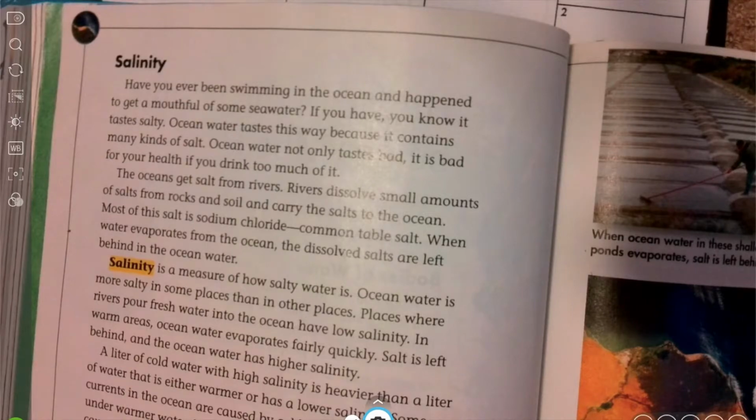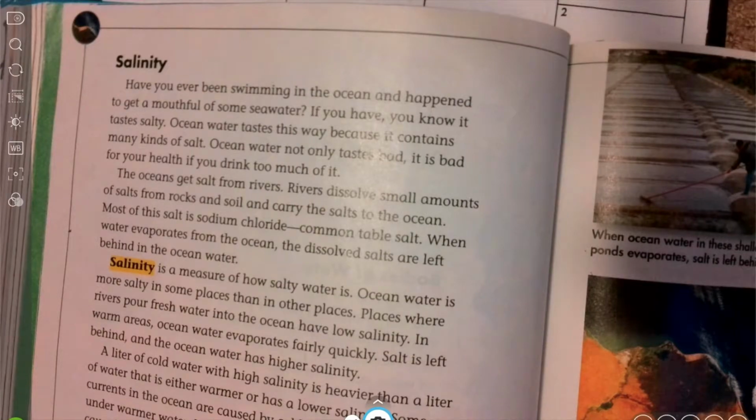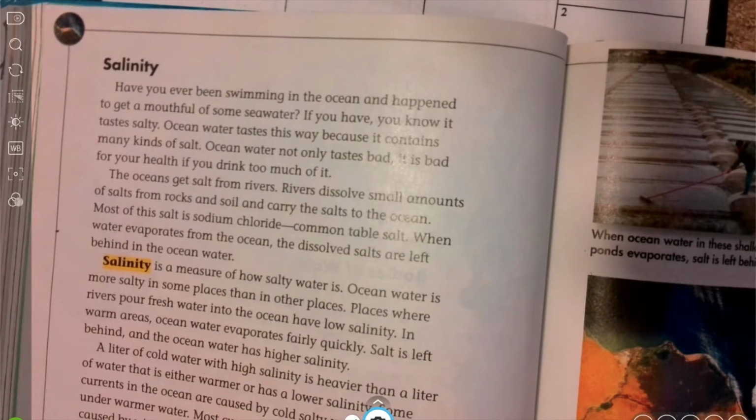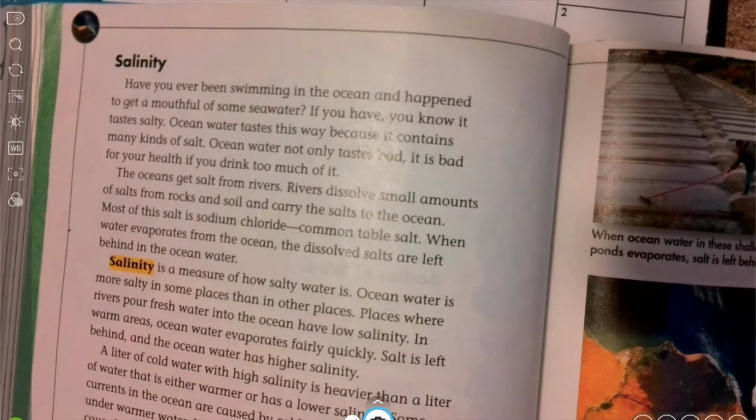Salinity. Have you ever been swimming in the ocean and happened to get a mouthful of some seawater? If you have, you know it tastes salty. Ocean water tastes this way because it contains many kinds of salt. Ocean water not only tastes bad, it is bad for your health if you drink too much of it.